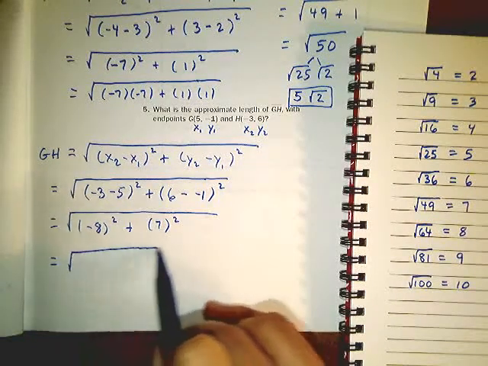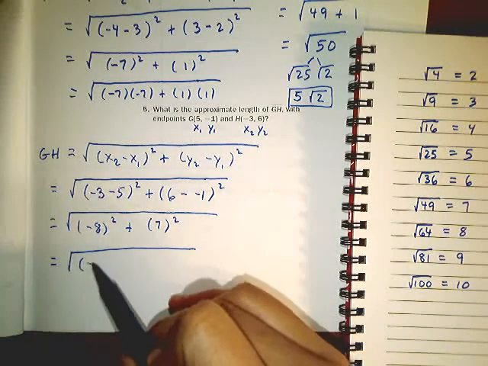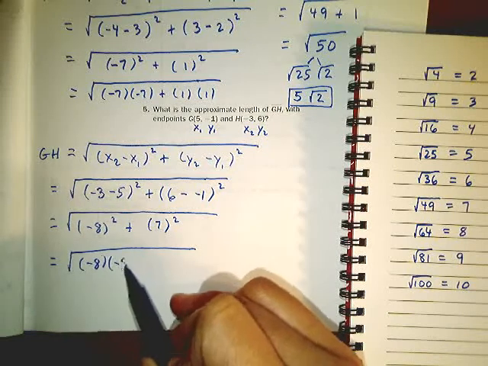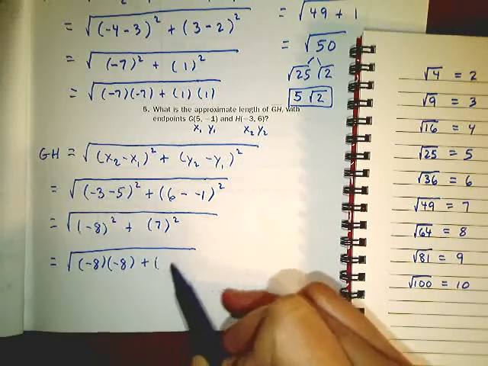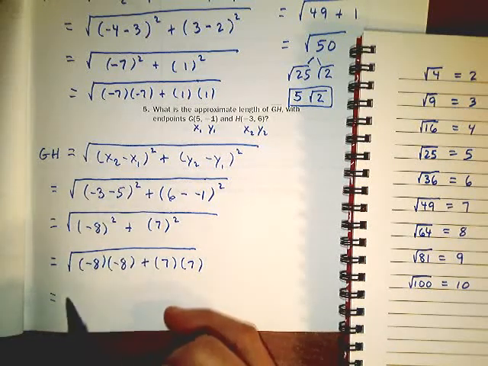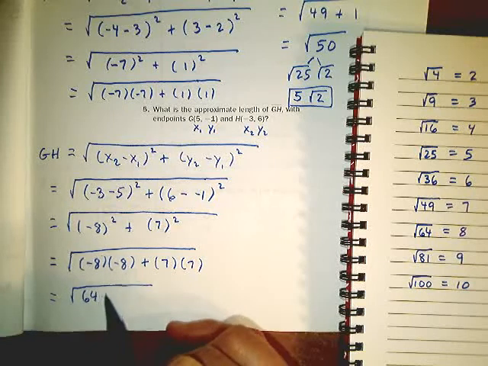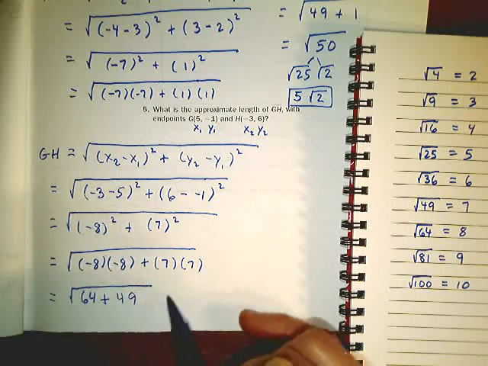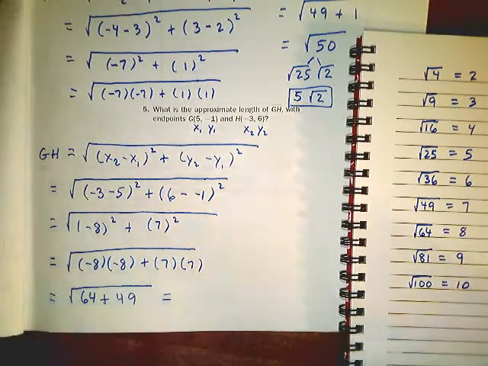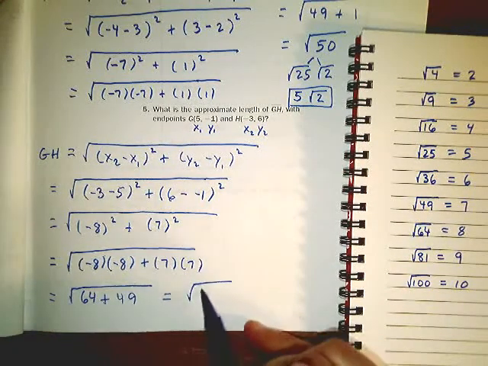So remember what I said about squaring, that when you square something, that's just taking that number and multiplying it by itself. So negative 8 squared is just negative 8 times negative 8, and 7 squared is just 7 times 7. So negative 8 times negative 8 is positive 64, and 7 times 7 is 49. When you add those two values together, you get the square root of 113.